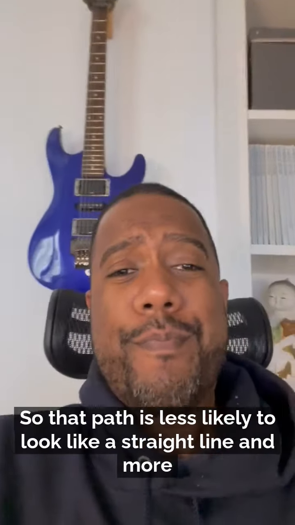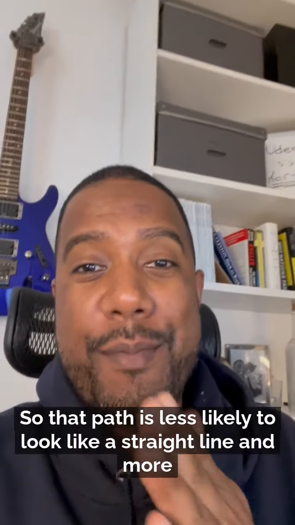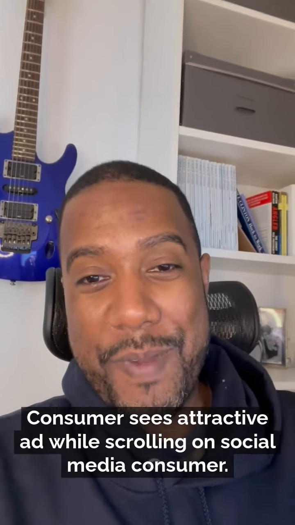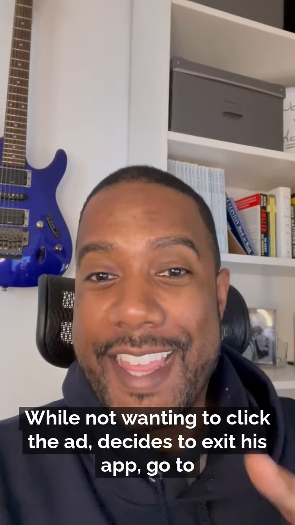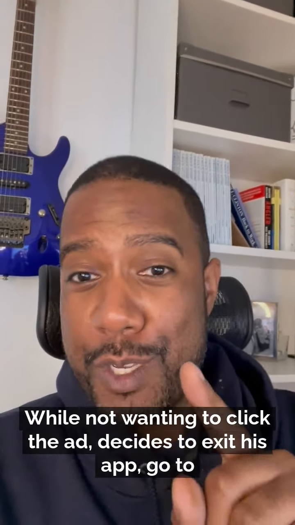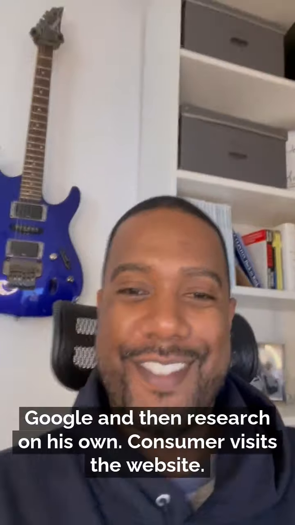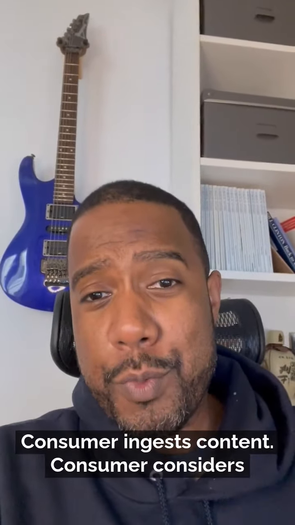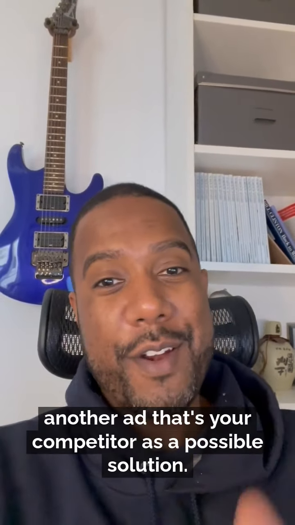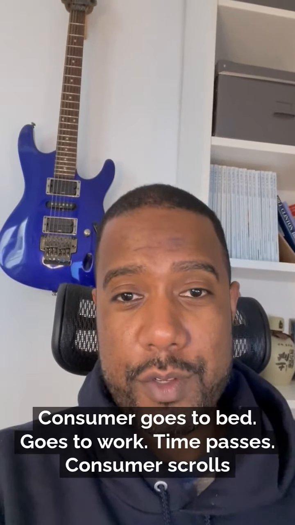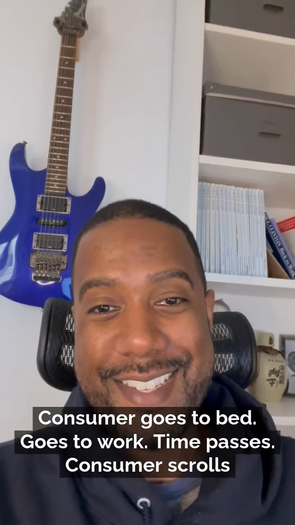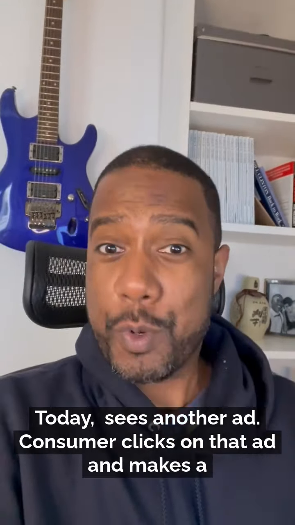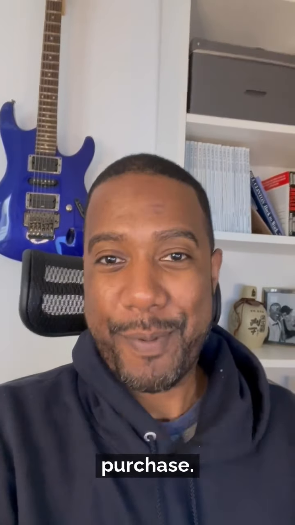So that path is less likely to look like a straight line and more likely to look something like this. Consumer sees attractive ad while scrolling on social media. Consumer, while not wanting to click the ad, decides to exit his app, go to Google, and then research on his own. Consumer visits the website. Consumer ingests content. Consumer considers another ad that's your competitor as a possible solution. Consumer goes to bed, goes to work, time passes. Consumer scrolls through Facebook another day and sees another ad. Consumer clicks on that ad and makes a purchase.